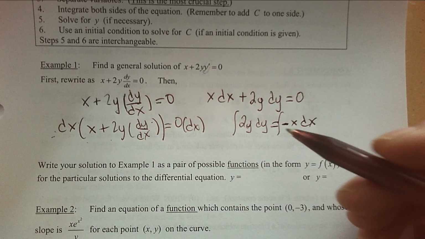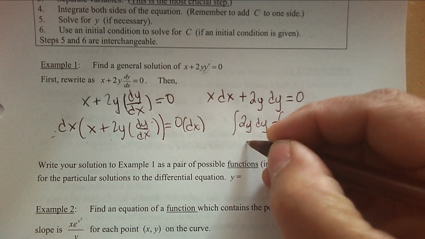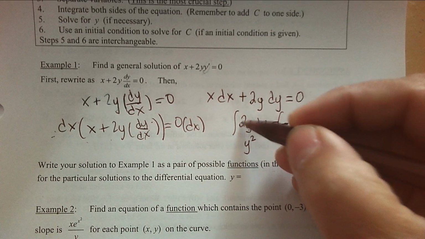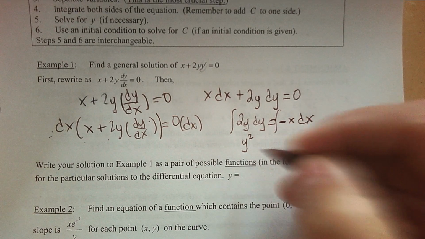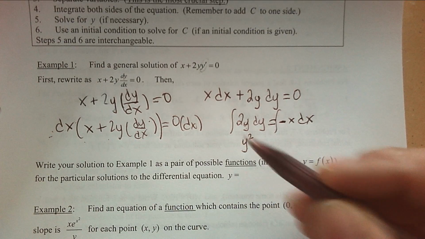Where are you at? What exponent is on the y right now that you don't see? What's the rule? Add 1. So now it's what? Good. And then what do you do? And 2 divided by 2? It's just 1y squared. And how can you know if you did it correctly? What's the derivative of y squared? Good.